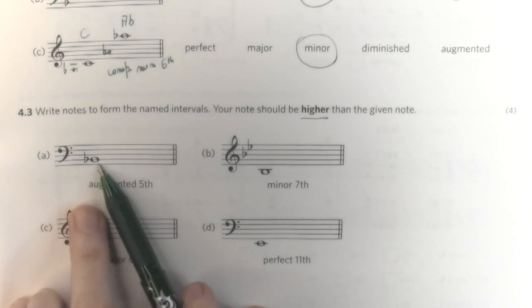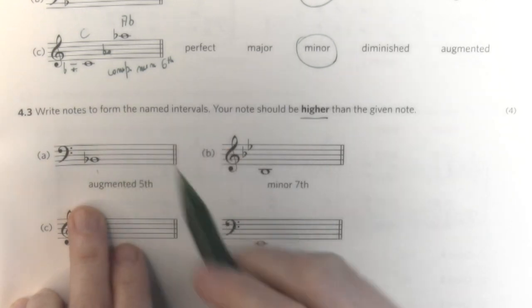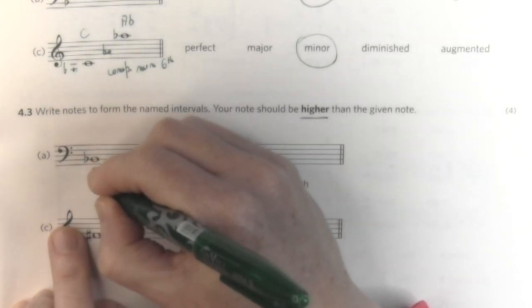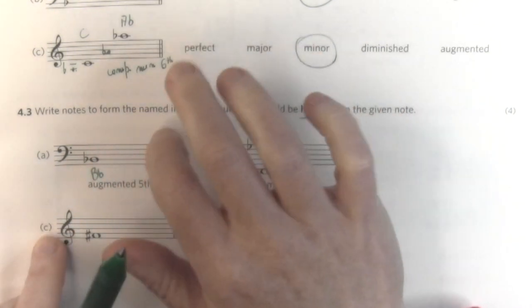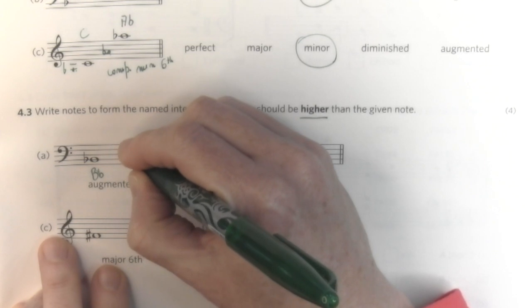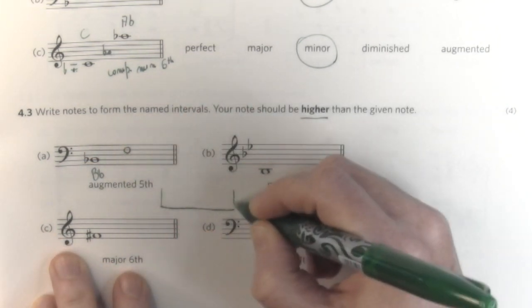An augmented fifth. So first we need to find the name of the note. This is B flat, Si, Do, Re, Mi, Fa, F. Oh, we need a keyboard. Forgot about it.